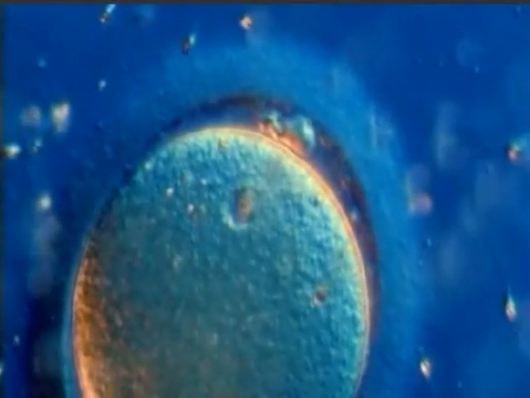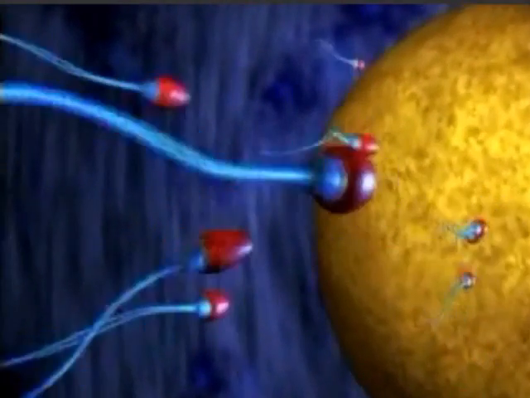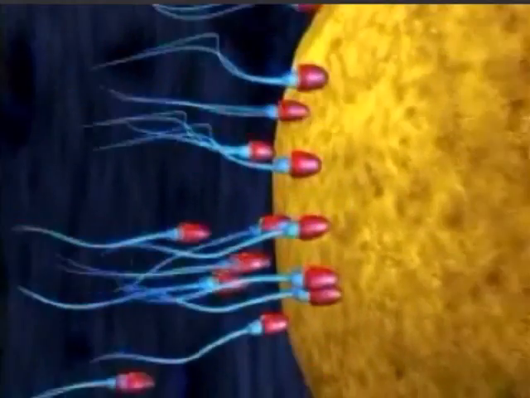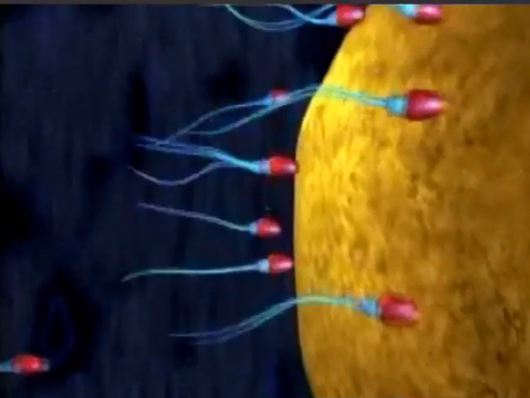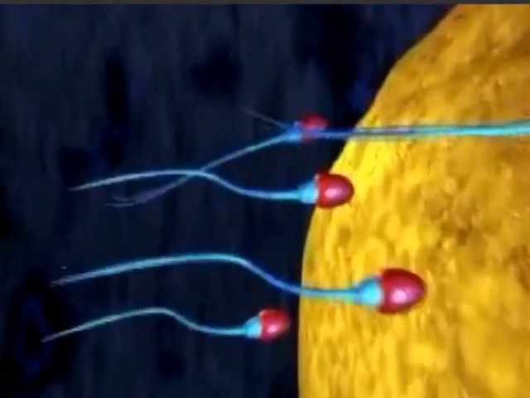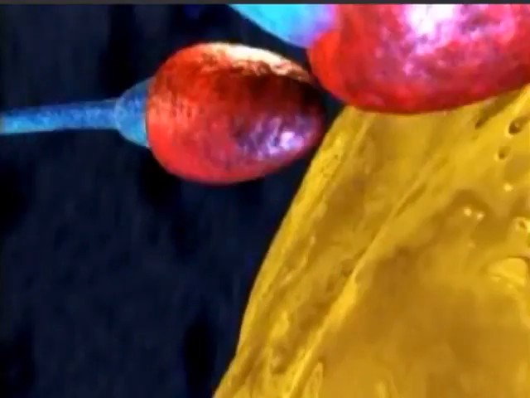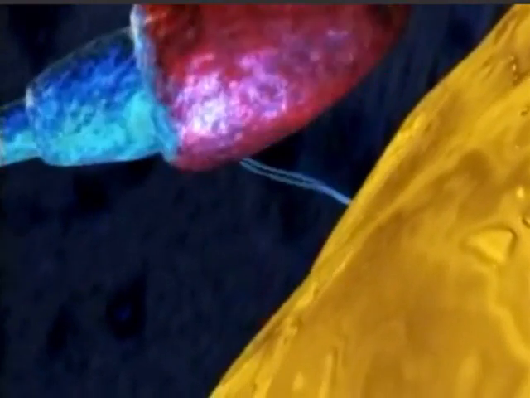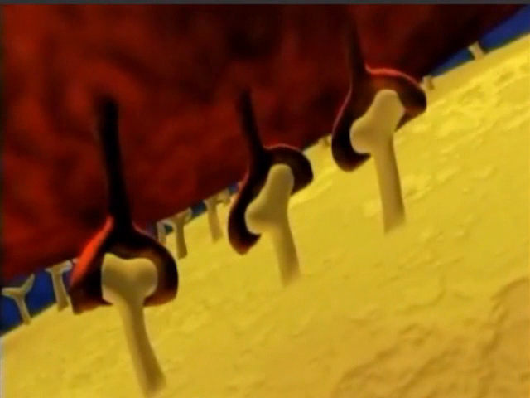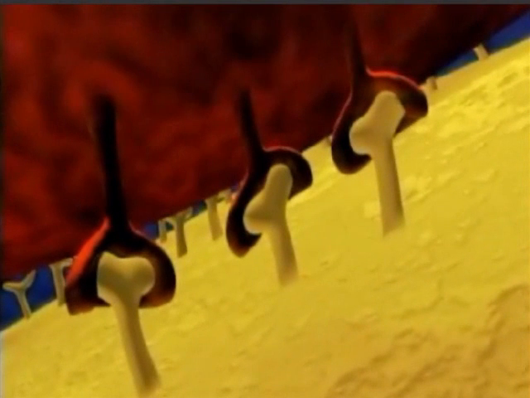Many sperms manage to penetrate the corona radiata. However, when they come to the zona pellucida, only one sperm joins the membrane of the zona by receptor binding.